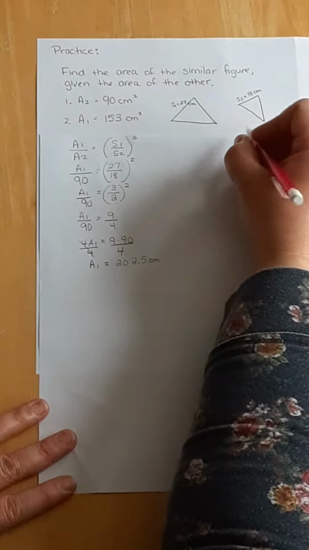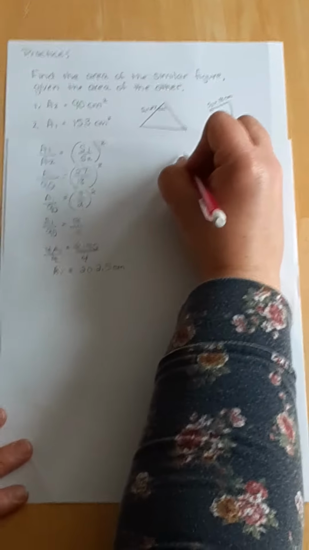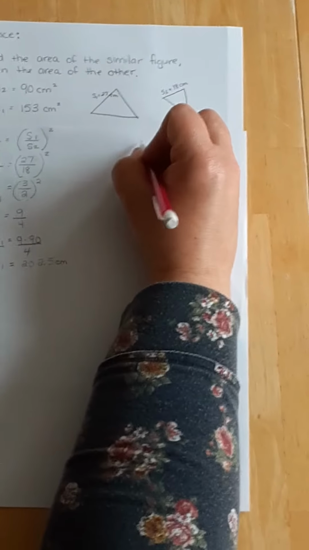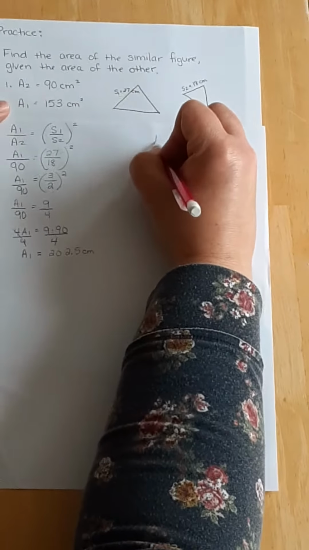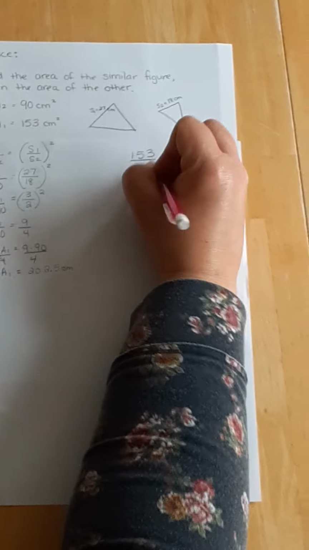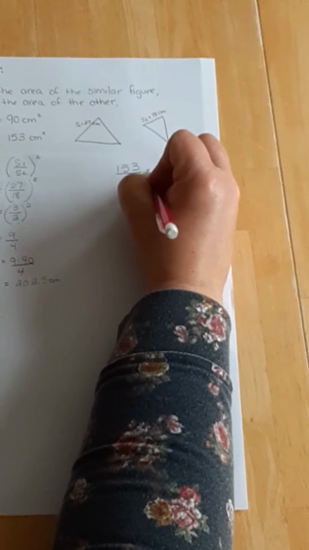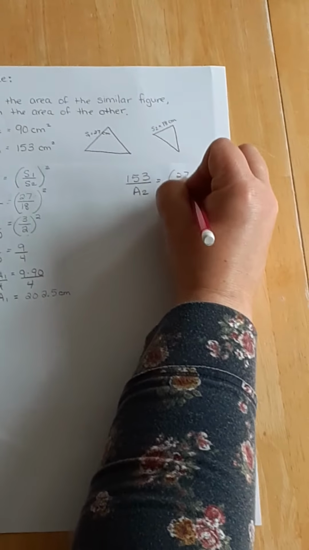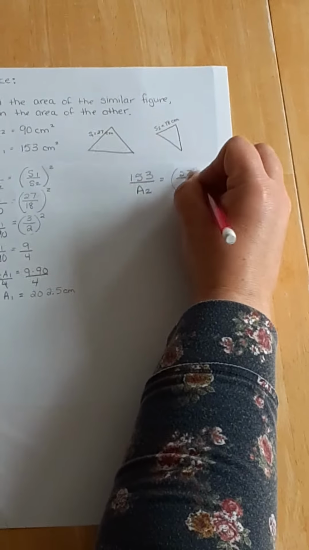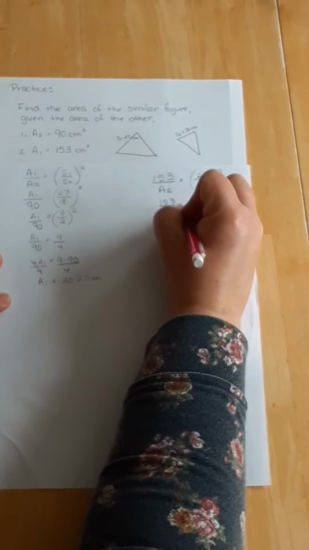Okay, let's go ahead and do example 2 there, real quick. My equation, stick everything in. This time they give me this A1. So I have 153. I'm trying to find A2. I'm going to use the same sides here. So side 1 was 27, side 2 was 18, and I have to square it. 153 over A2 stays the same.